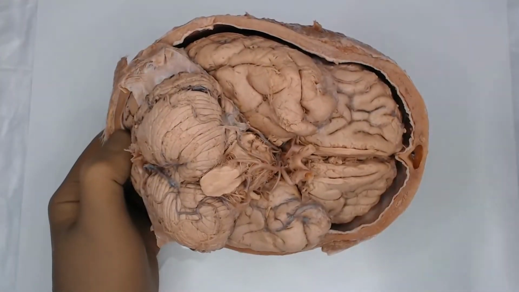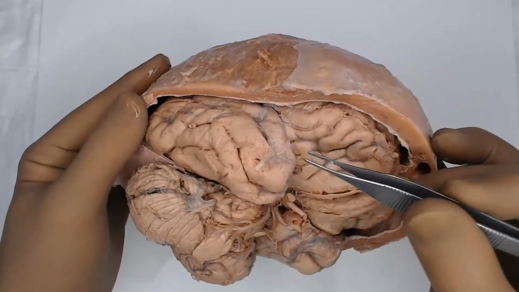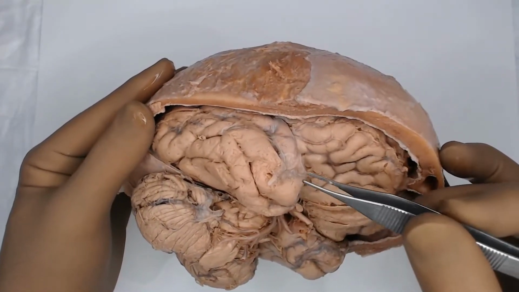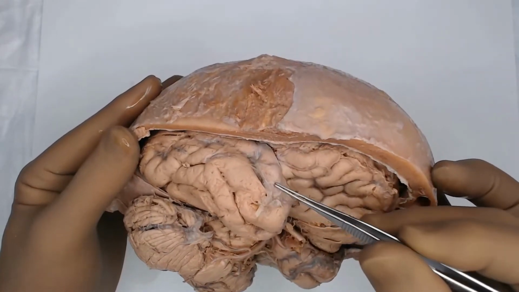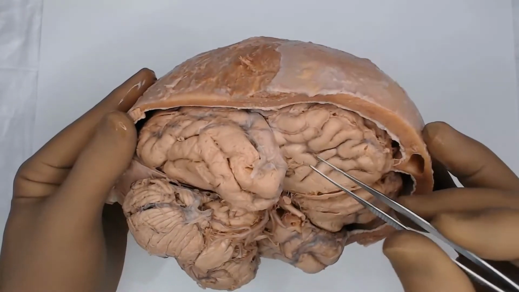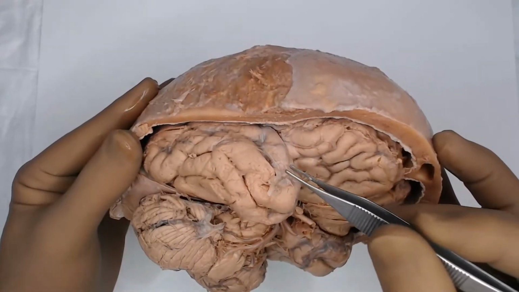You might be wondering where the arachnoid is. Well, it's over all the surface of the brain here, going from gyrus to gyrus, spanning across the sulci. So here's the arachnoid here, just this thin fibrous layer on the top surface of the brain. See that?